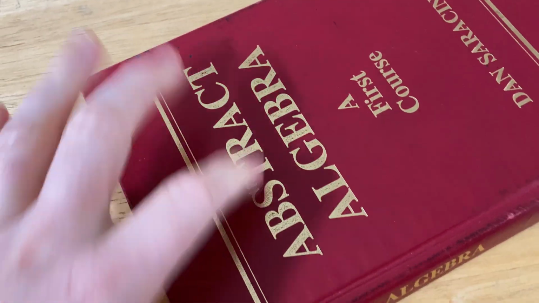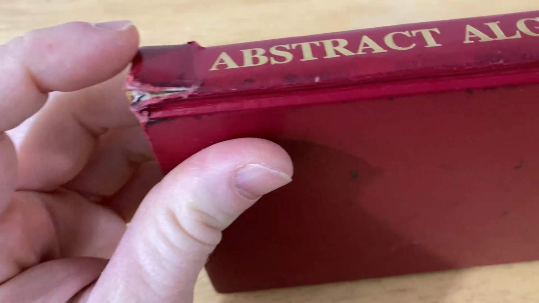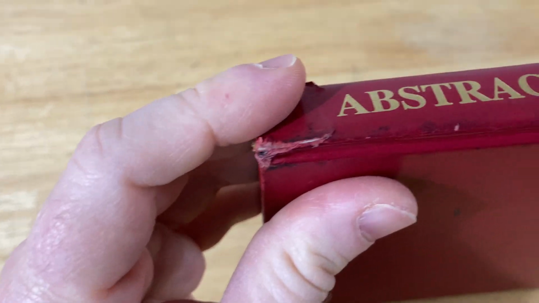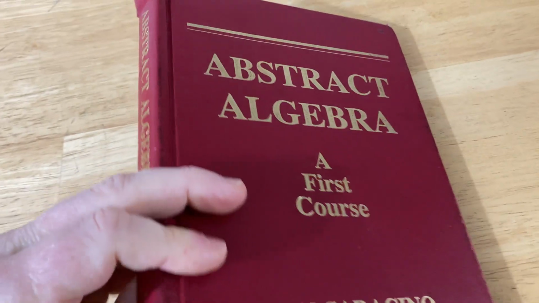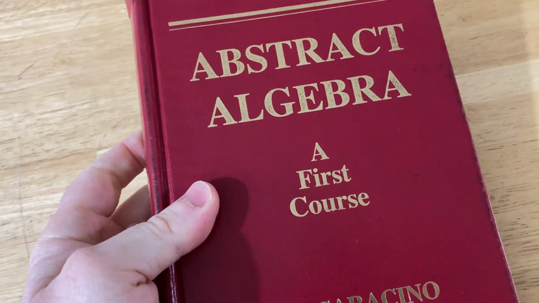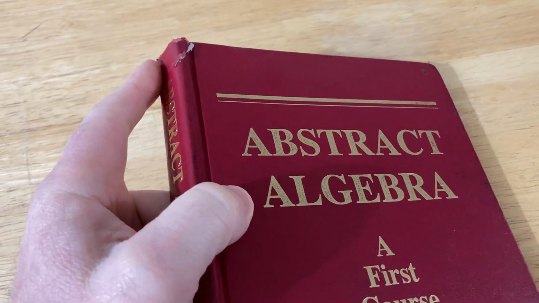You can see my copy here is pretty worn, and this is my fault, just from moving it around on the bookshelves and throwing it in boxes and rearranging things. This is what happens to books after a while. I really wish my copy was in better condition, and it's entirely my fault.